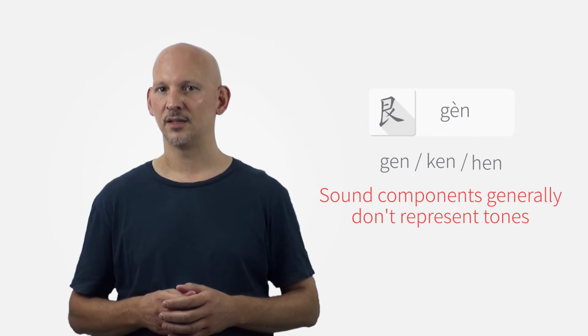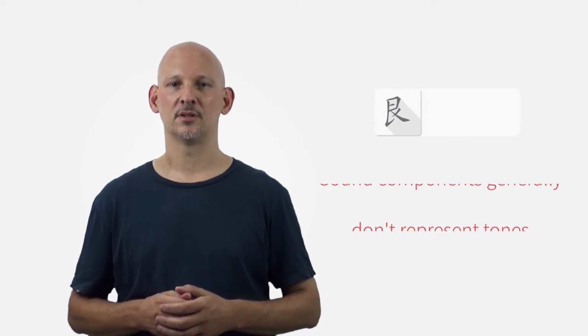However, if you know our system, you'll know how sound components work. And if you know how sound components work, you'll know that this is pronounced gen. It can be used to represent the sounds gen, kun, hun, and even some other irregular sounds.